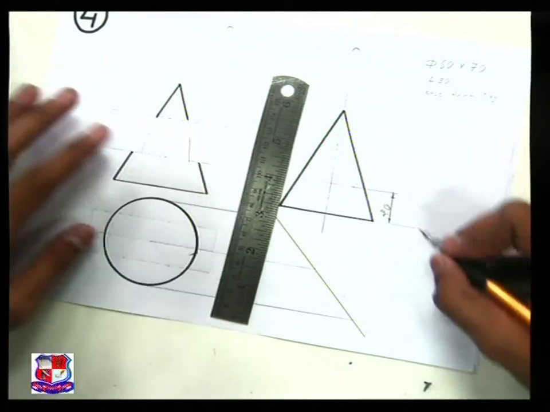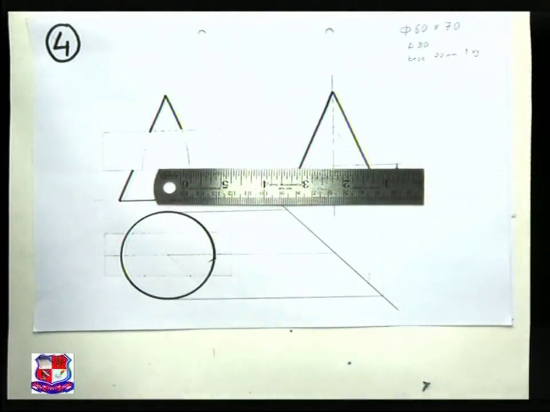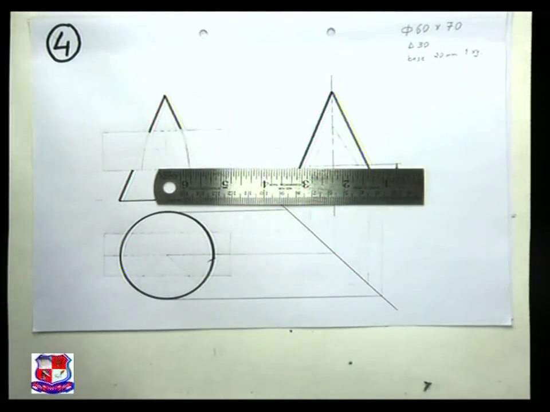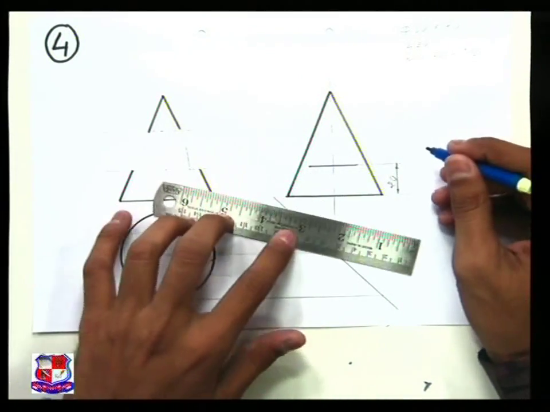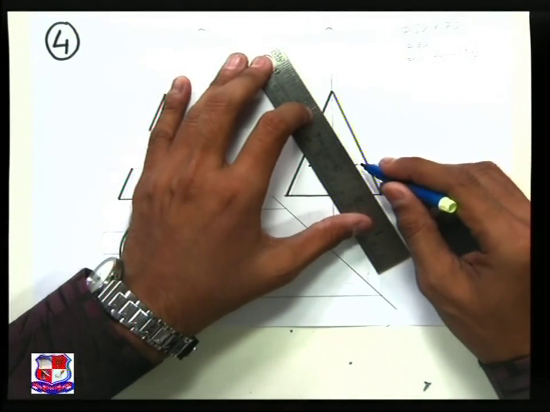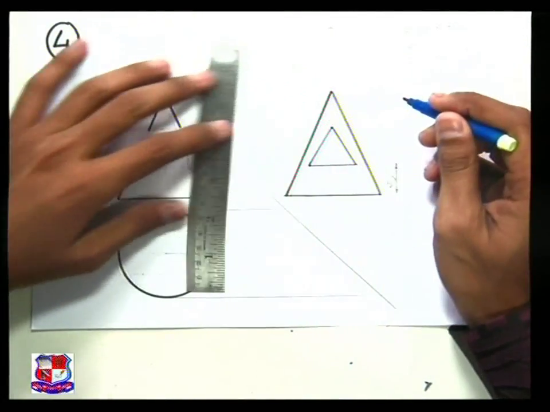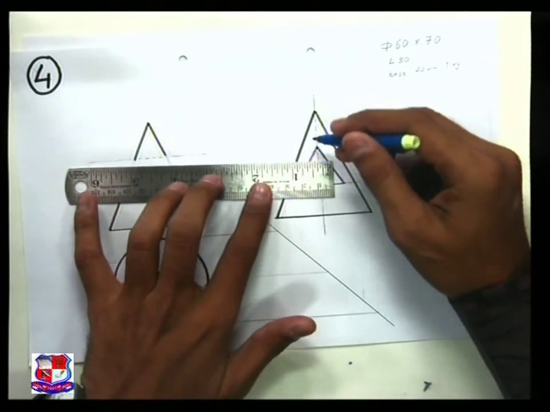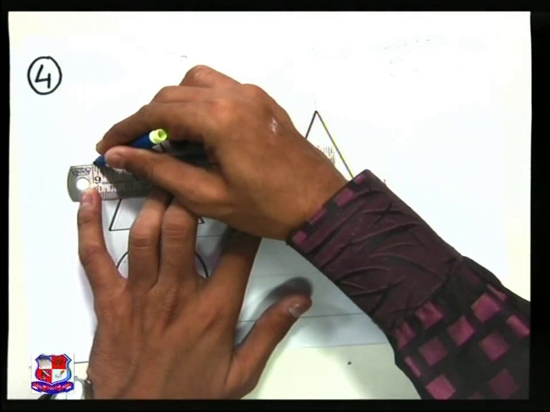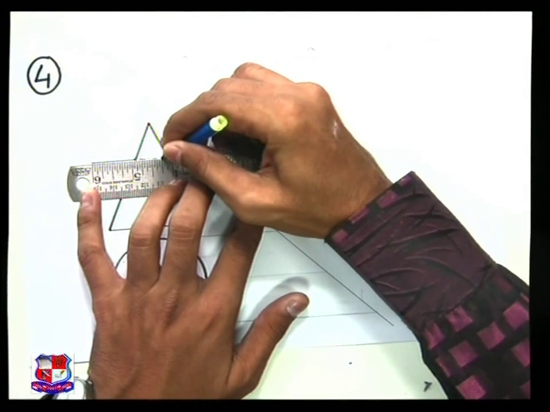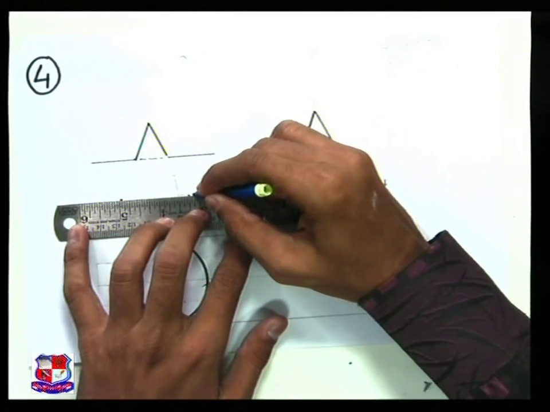At a distance of 20 mm above the base, draw horizontal line, and consider this line as a baseline, and draw a triangle like this, such that the base is 30 mm and the base is parallel to XY line. So this is the triangle, side view of triangular prism, and from these ends take projection and draw its front view as well, and this intermediate portion would be dotted line as it is inside this cone, so not visible.